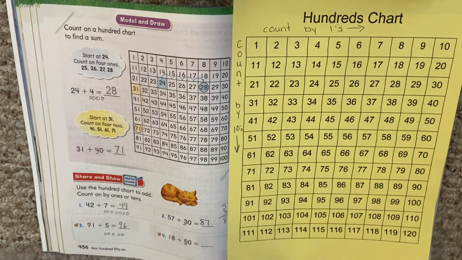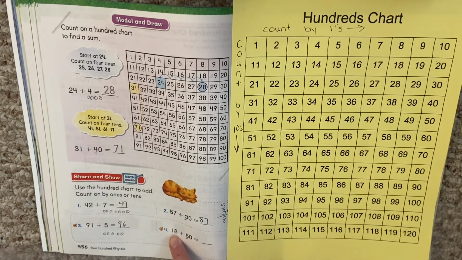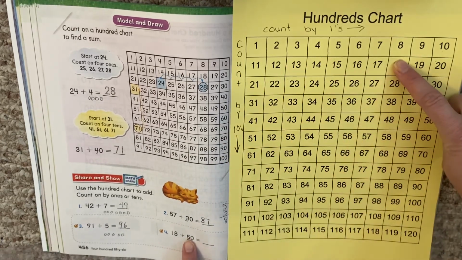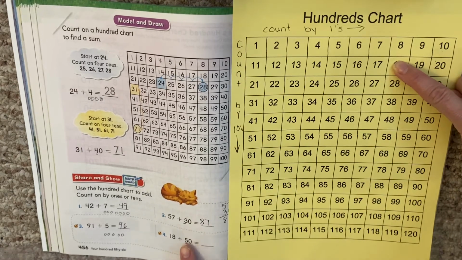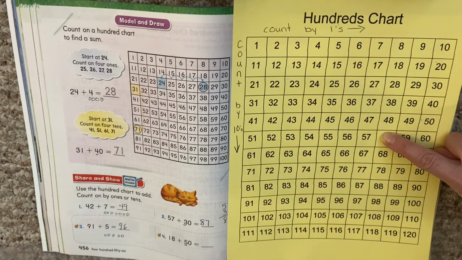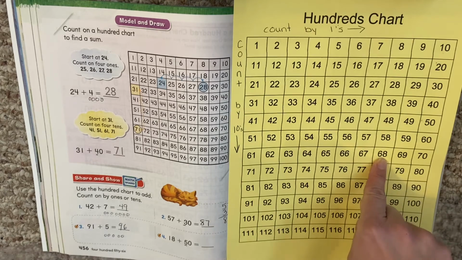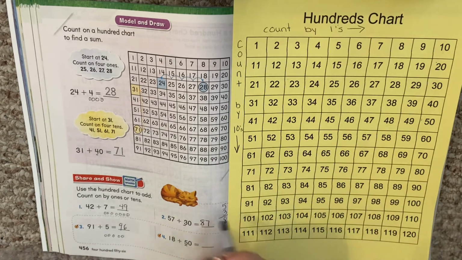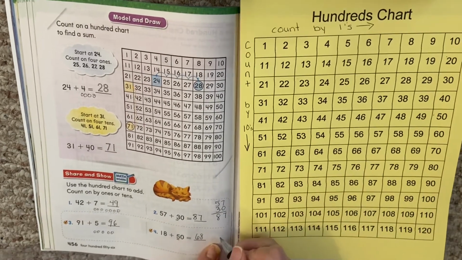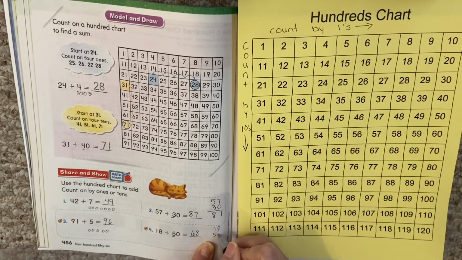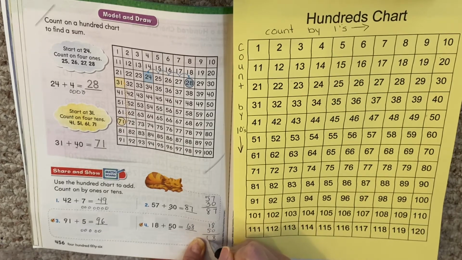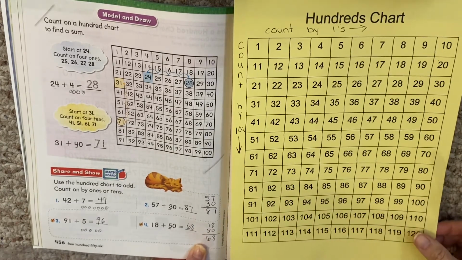18 plus 50. Well, 50 was our tens number, so we had to find 18. Here's 18. I have my finger on it. Okay, we're going to count on by tens, right, to 50. 10, 20, 30, 40, 50. Where do we land? 68. Maybe you didn't solve it that way. Maybe you lined it up and maybe you said 8 plus 0 is 8 and 1 plus 5 is 6, but you would have gotten the same answer.